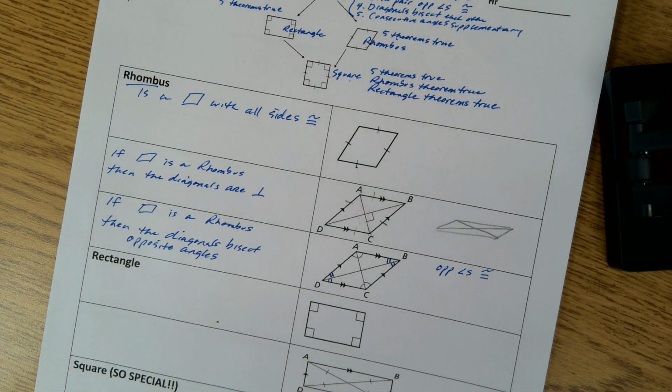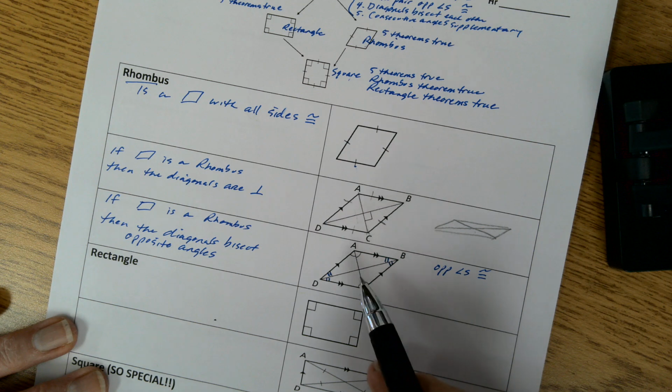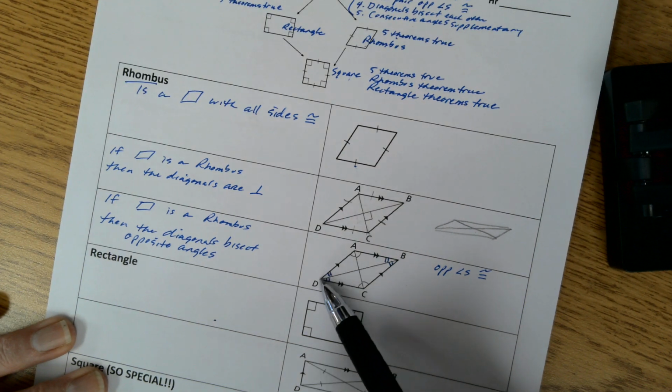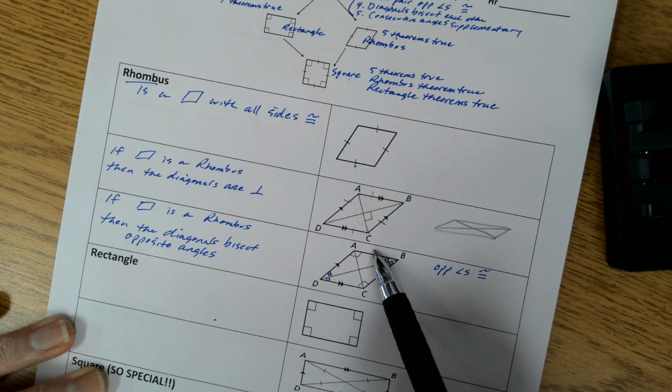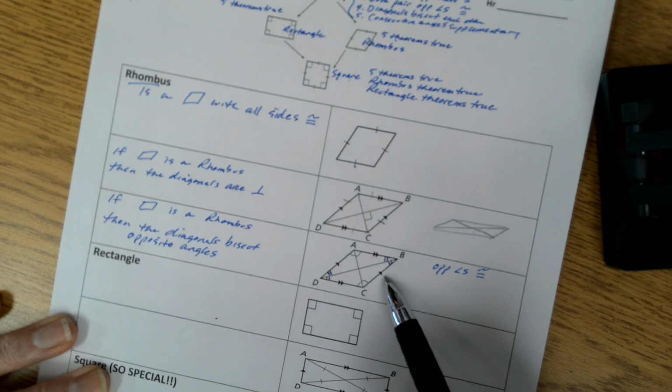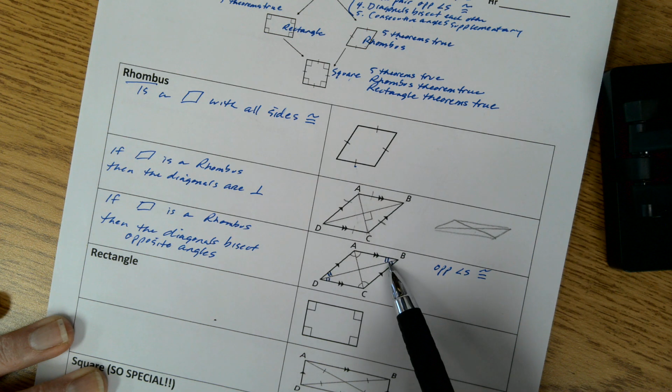When you look at these, it's all about congruent triangles. Okay? If you look at this, you can see this top triangle here is going to be congruent to this bottom triangle here. You've got sides are equal, and you've got this side equal. Okay, opposite sides. So by side, they're equal, so corresponding parts are equal.